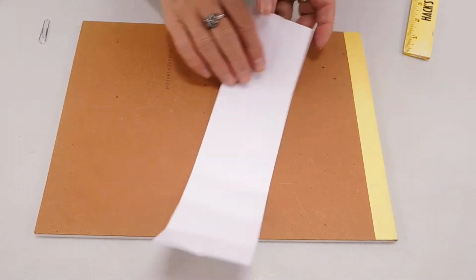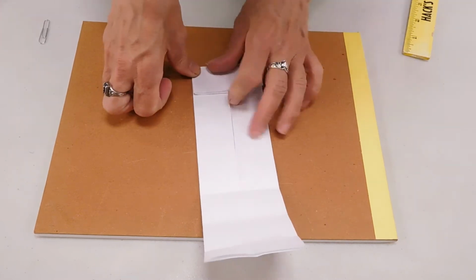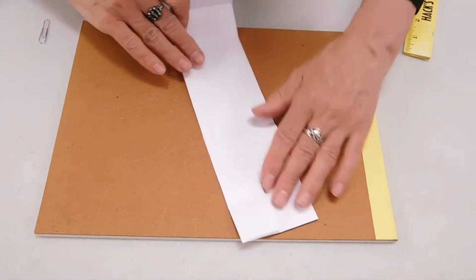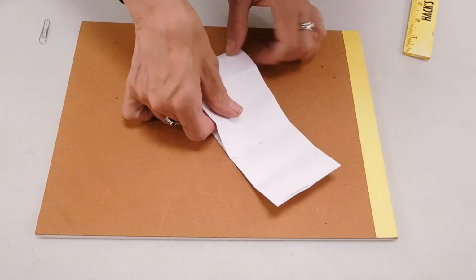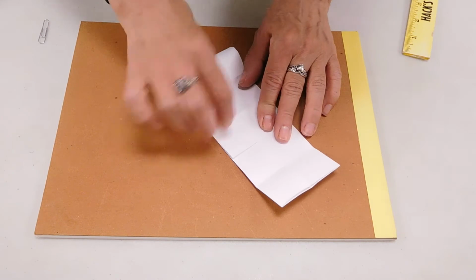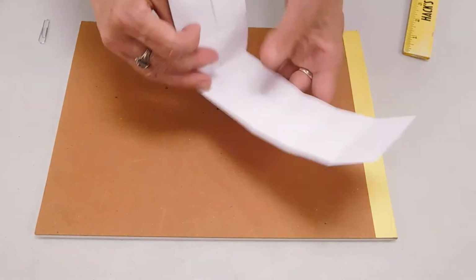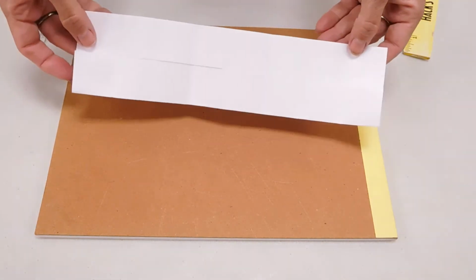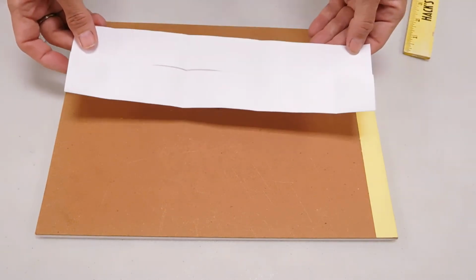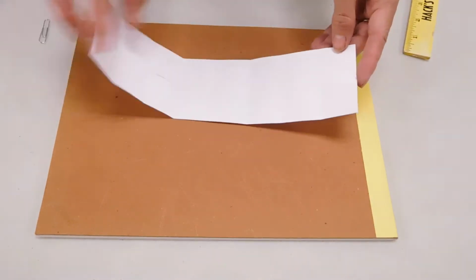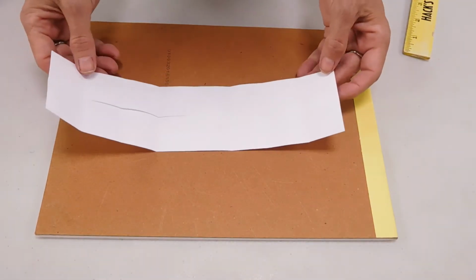So I want to replicate that on this side. So I'm going to do the same thing there. And then instead of taking it to that outer line, because I actually folded one more time, I'm going to fold to that line. And that's where we are right now. So we've got an 11-inch long piece of paper, and we have folds about every 1.5 inches.